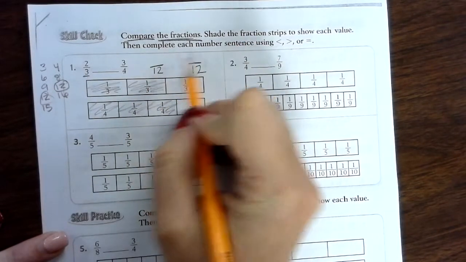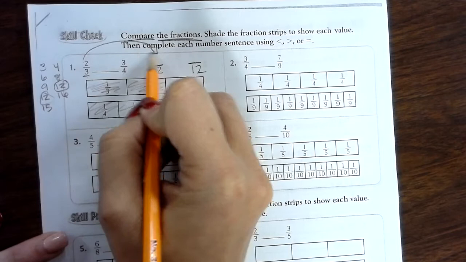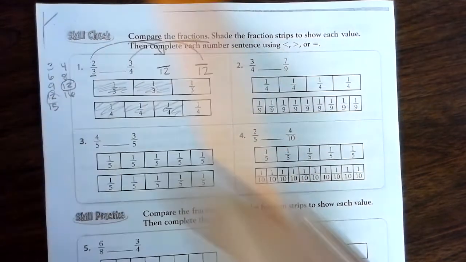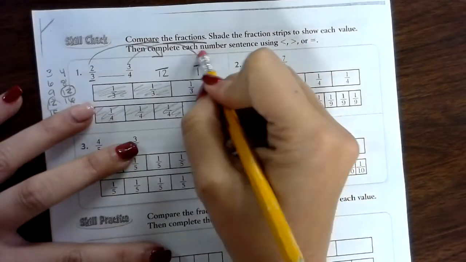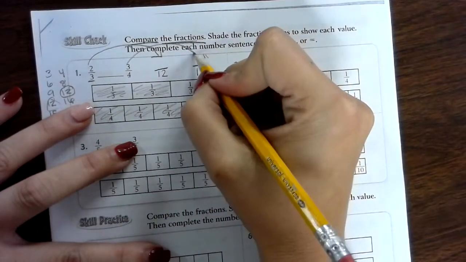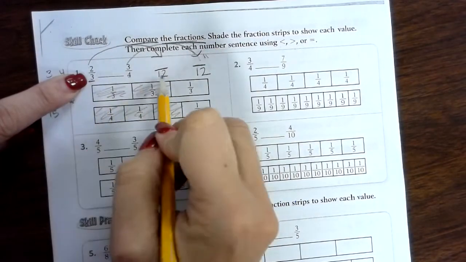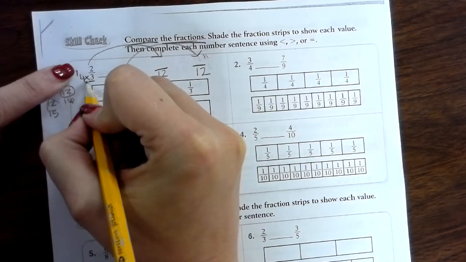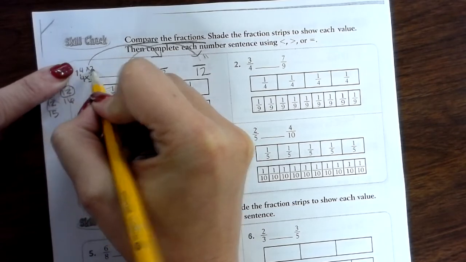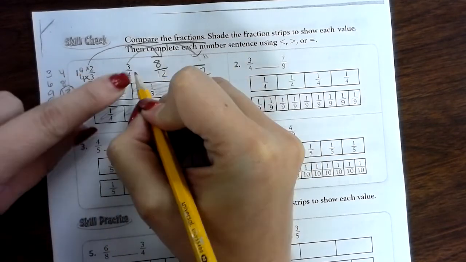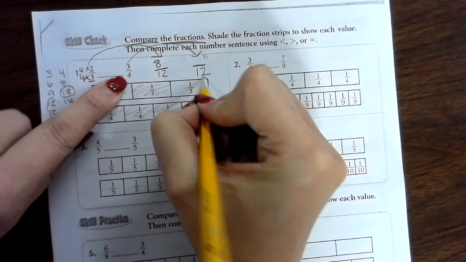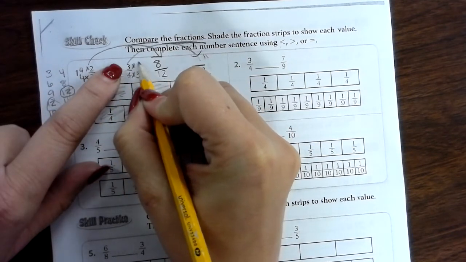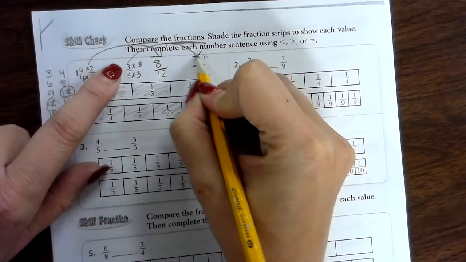Okay? This one's going to go with this fraction. This one's going with this fraction. Made my arrow too small. All right. So what did I do to this 3 to turn it into the 12? Well, I times it by 4. What I did to the bottom, I must do to the top. So 4 times 2 is 8. What did I do to the 4 to turn it into the 12? I times it by 3. What I do to the bottom, I do to the top. 3 times 3 is 9.